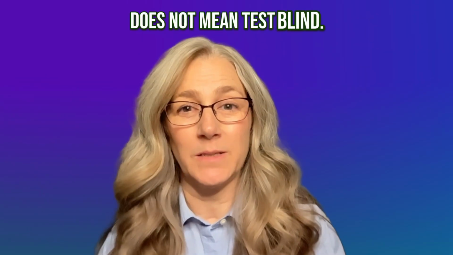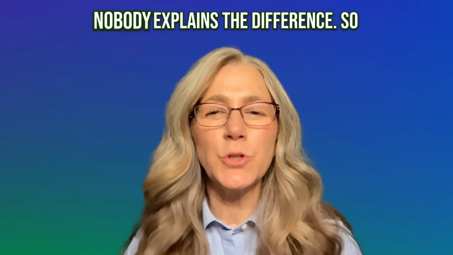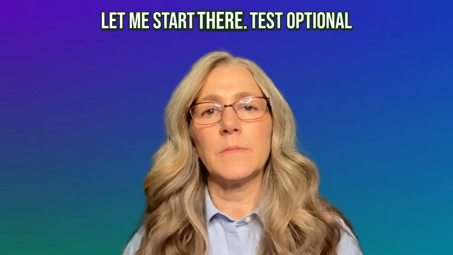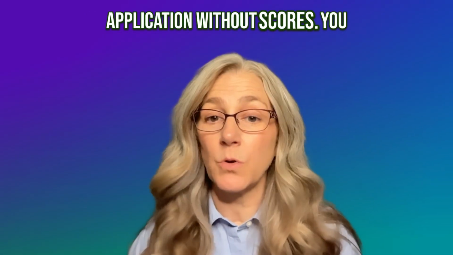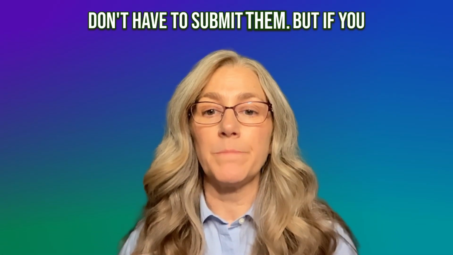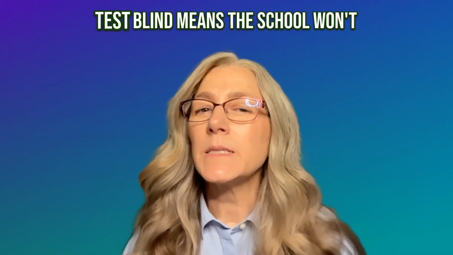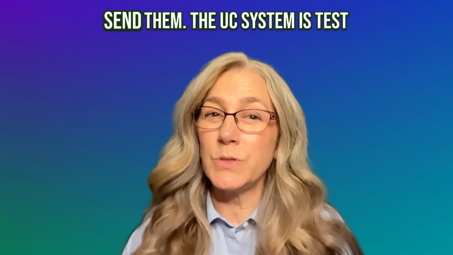Test optional does not mean test blind. Those are two different things, and almost nobody explains the difference. So let me start there. Test optional means the school will consider your application without scores. You don't have to submit them, but if you do submit them, they look at them. Test blind means the school won't look at your scores even if you do send them.